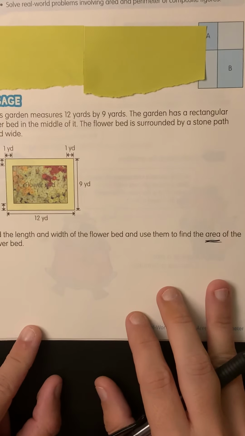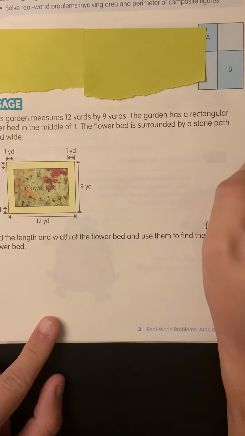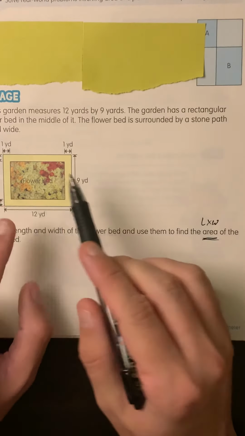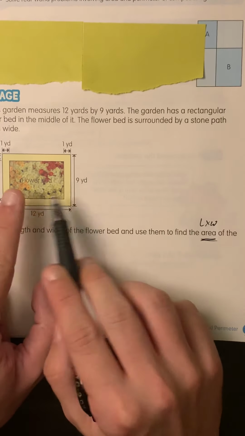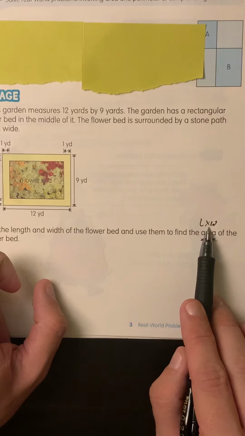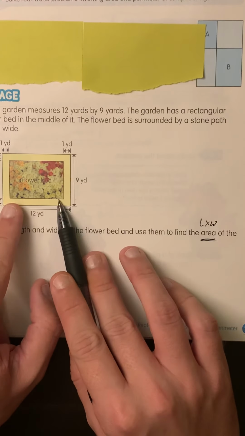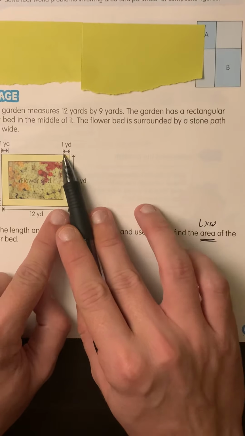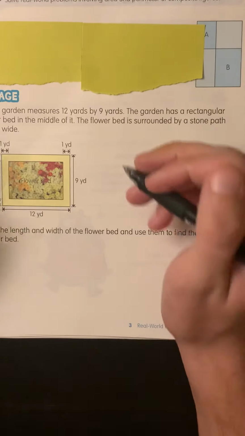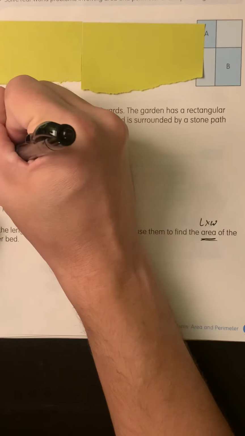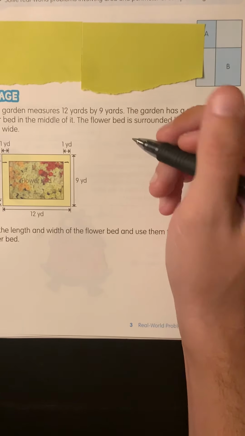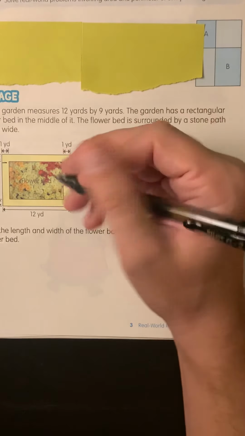Area tells me that I will need to use my formula of length times width. Now for this problem, it gives me the length and the width of the total garden, but not the flower bed. So before I can find my area, I will need to subtract the 1 yard from each side. Because it's 1 yard in and 1 yard out, for both my length and my width, I just subtract 2 yards. I add this yard plus this yard for 2 yards.